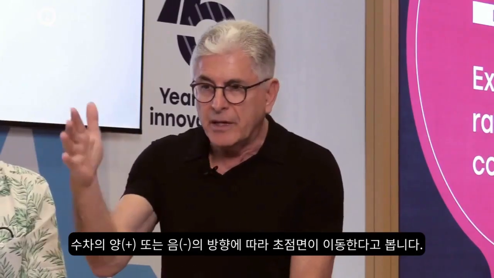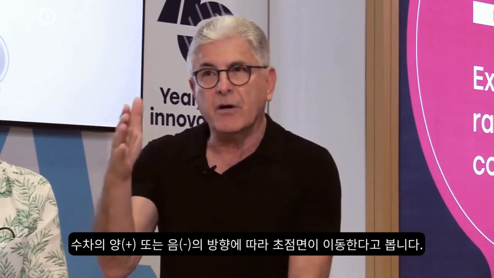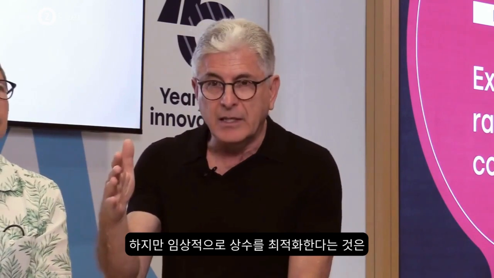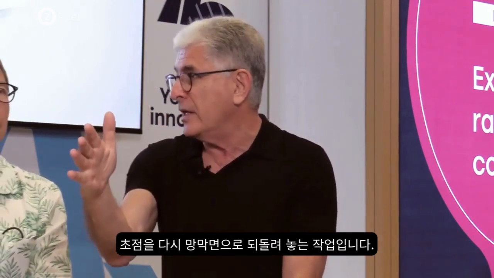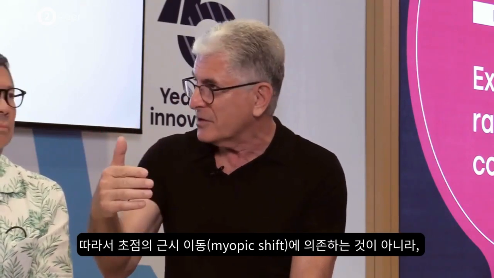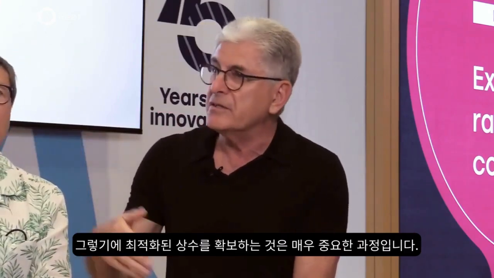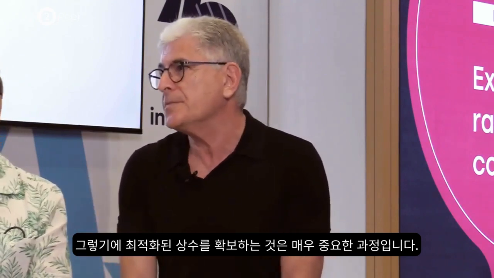So one of the things with an EDOF lens with spherical aberration, the focal plane will shift depending on the spherical aberration, in opposite directions with positive and negative. But clinically, what you do when you optimize a constant, you're putting it back on the retinal plane. So you're not relying on myopic shift of the focus, you're relying on the actual extended depth of focus. So there's a very important process to go through to have an optimized constant.